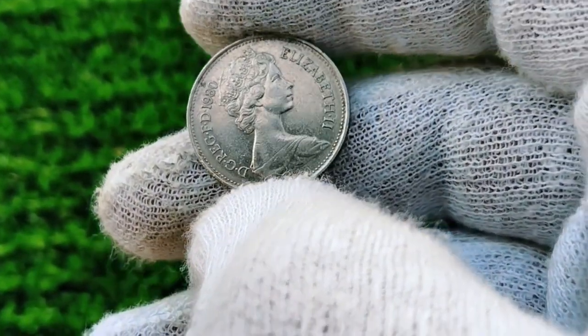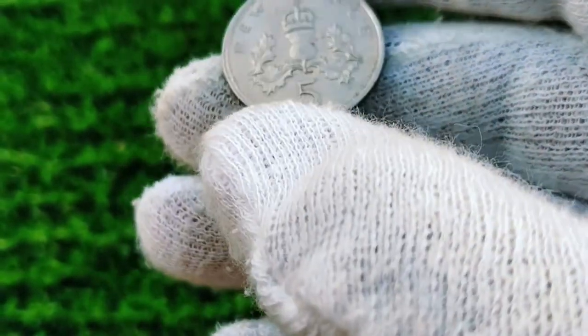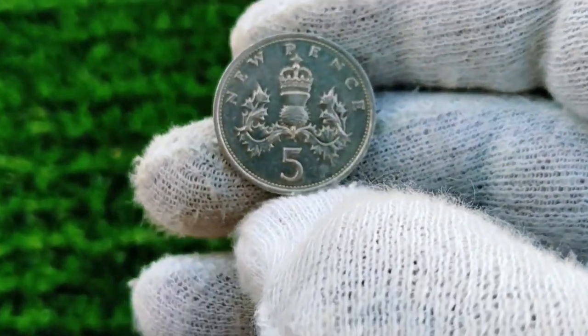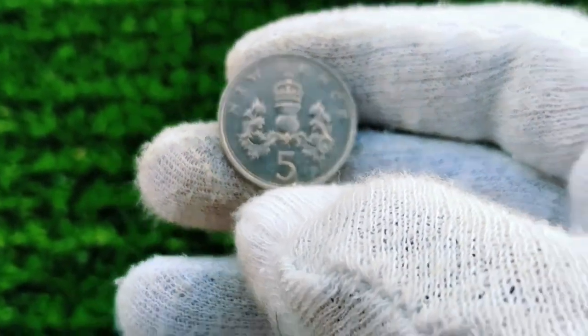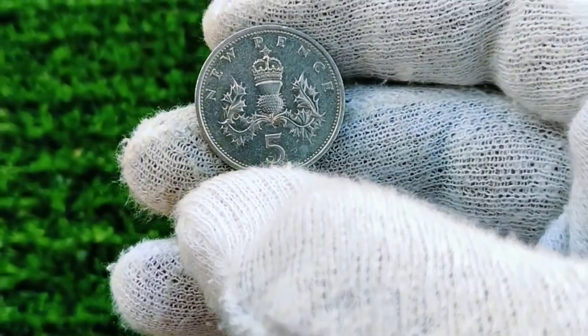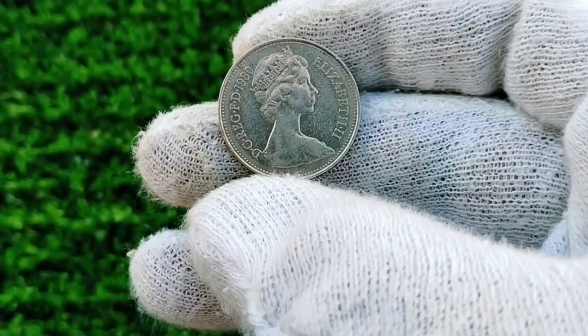The history of the 5p coin is also closely tied to the broader history of Queen Elizabeth II's reign. Queen Elizabeth II was the longest reigning monarch in British history, and her image has appeared on more coins than any other individual in history. Over the course of her reign, there have been several different portraits of the Queen used on British coinage, each one reflecting different stages of her life and reign.